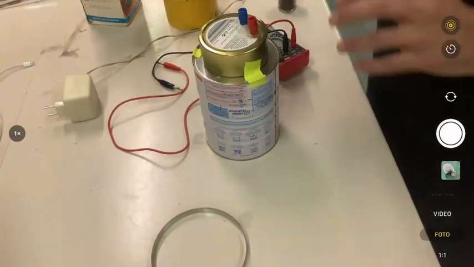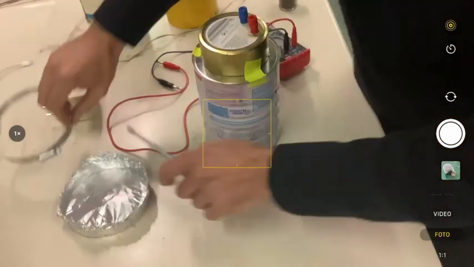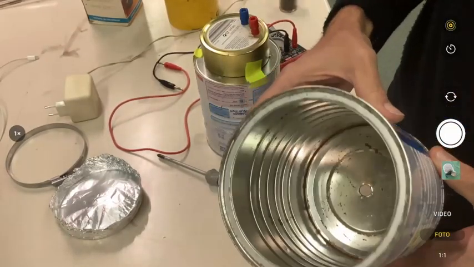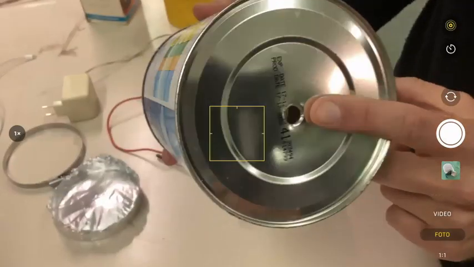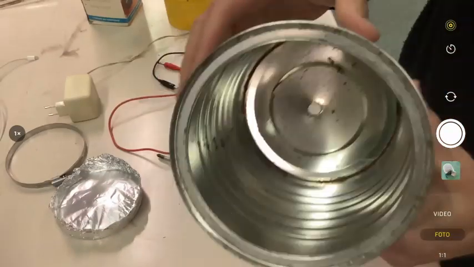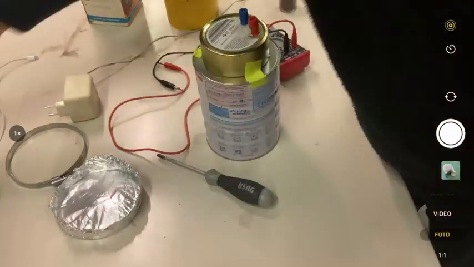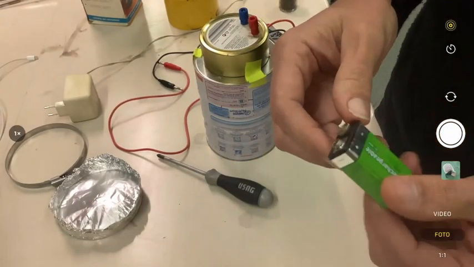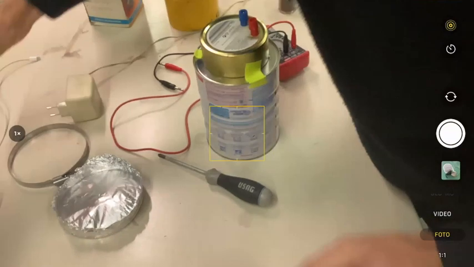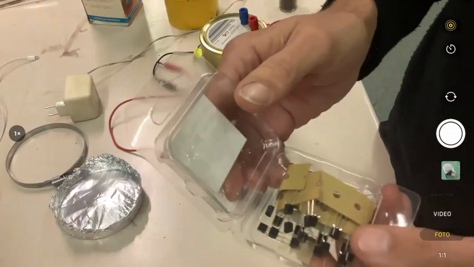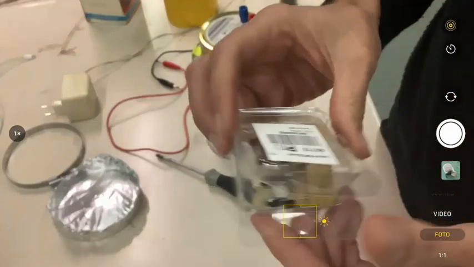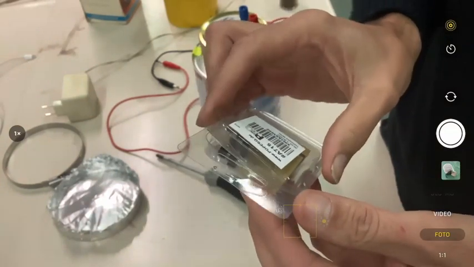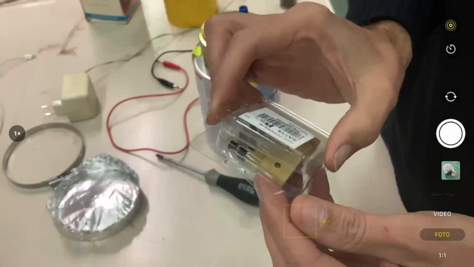Just a brief look at the material. This is the can, with a hole here. The 9 volt battery. And these are the transistors, 20 pieces for about €3 on the web.